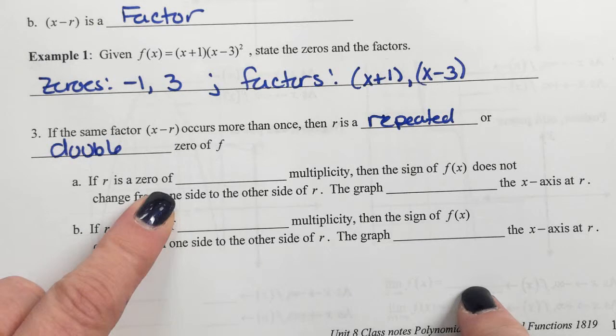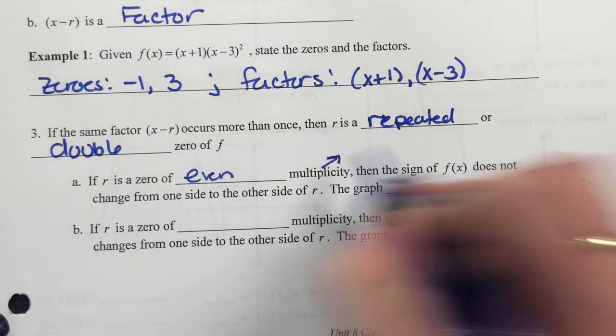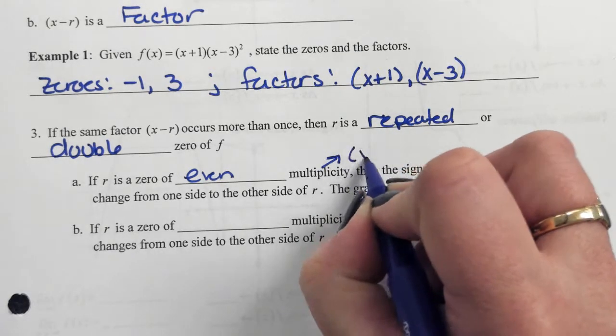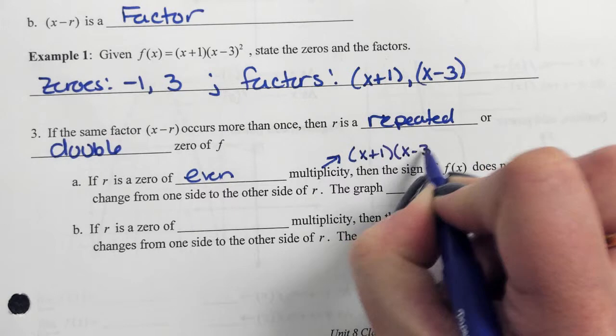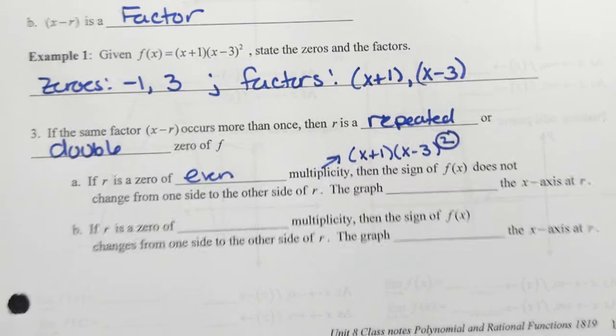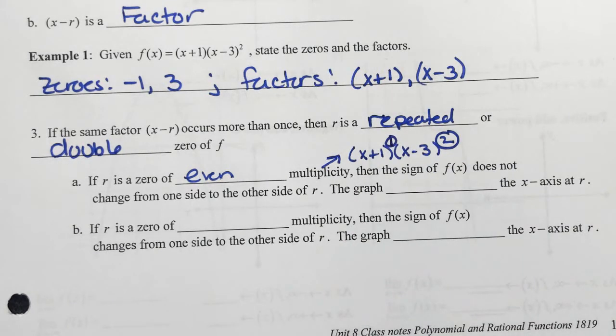If R is a zero of even multiplicity, so now let's talk about multiplicity for a minute, a topic you talked about last year back in Algebra 2. If your polynomial is in factored form, so going back to example 1, x plus 1 times x minus 3 squared, the multiplicity is the value of the exponent of the factor. So right here, you've got a multiplicity for x plus 1 of 1, and you've got a multiplicity of 2 for x minus 3. It is the value of the exponent of the factor. We call that the multiplicity.